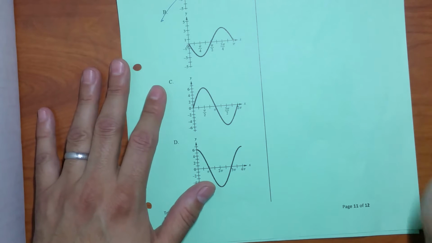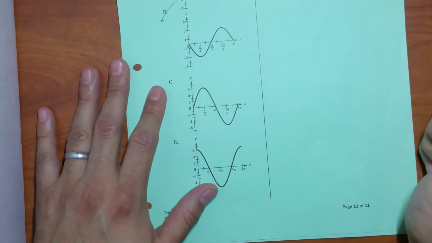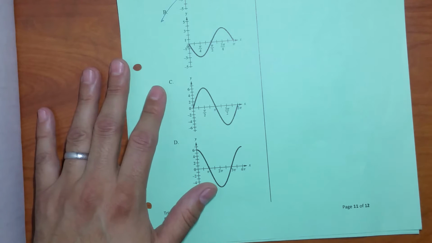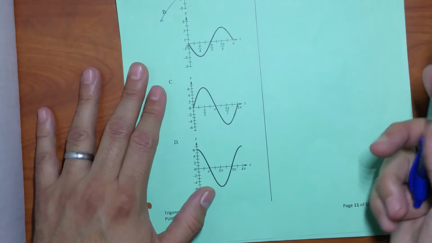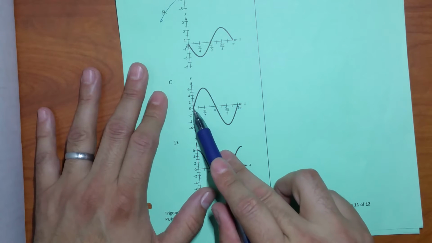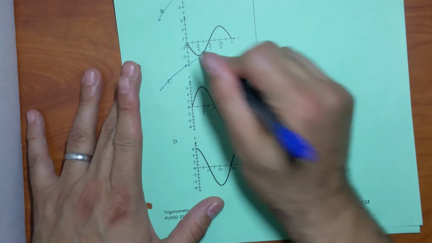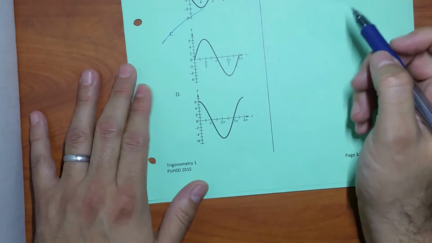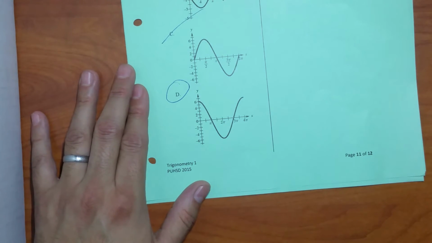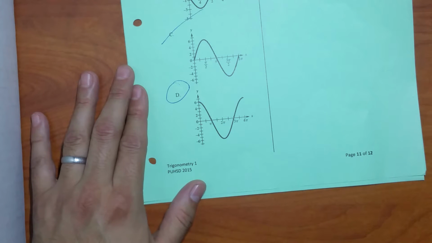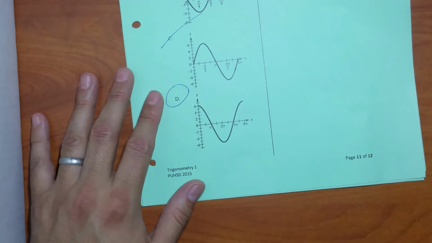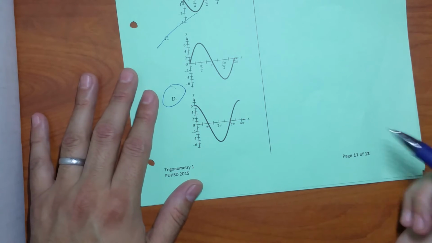So now, let's take a look. Cosine starts at the amplitude, right? So cosine starts at the amplitude, so that means that this one would have to be sine, wouldn't it? Yes. So that one's not going to be my answer. So my answer has to be, there we go. Wait, couldn't you just say, since cosine starts at the amplitude, you could have just eliminated A, B, and C? Yeah, it's also one thing that you could look at.